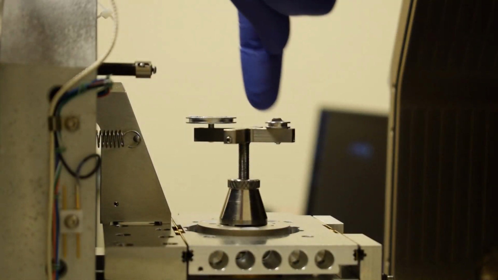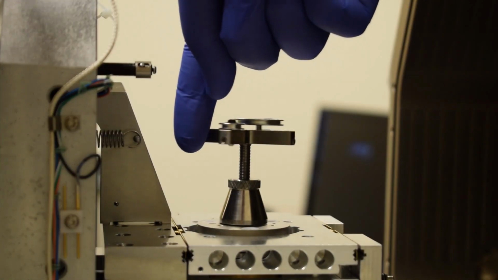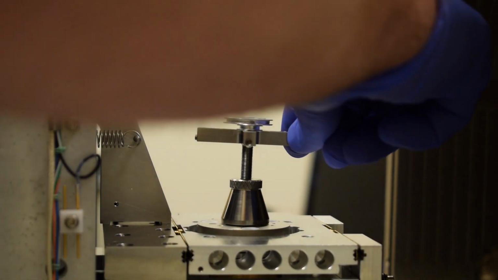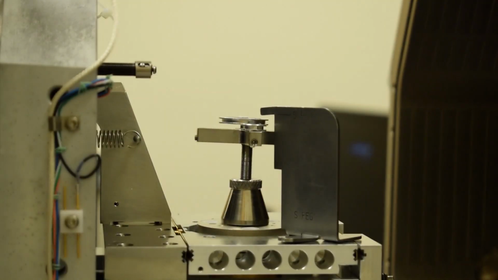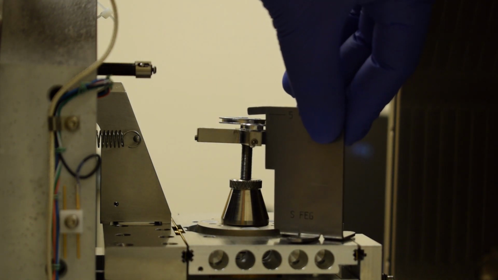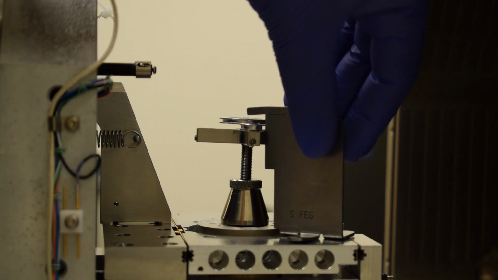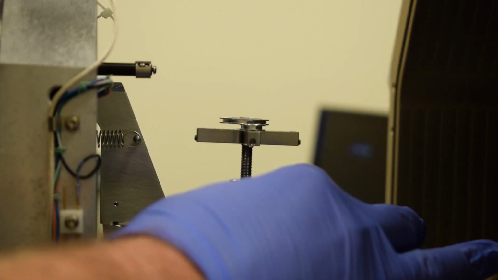Now if I need to adjust this, I can go clockwise and make it slightly shorter. I can go counterclockwise and make it slightly taller. Let's just double check the height again, and we can see that I have a good clearance below the gauge. So now I will secure the cone nut.